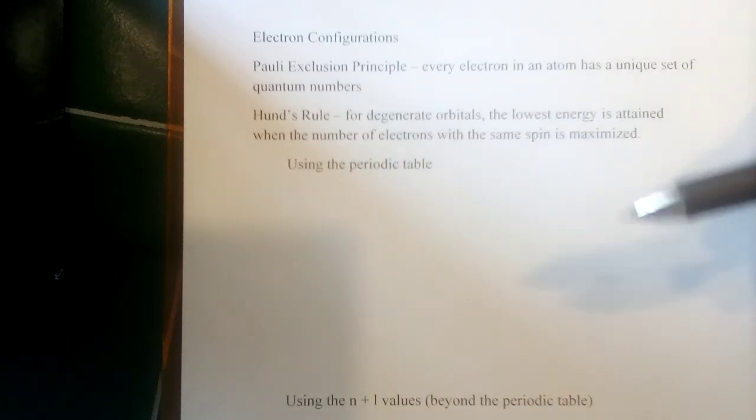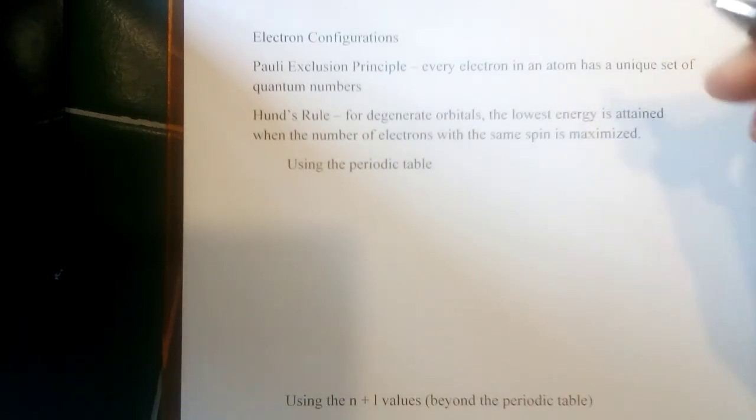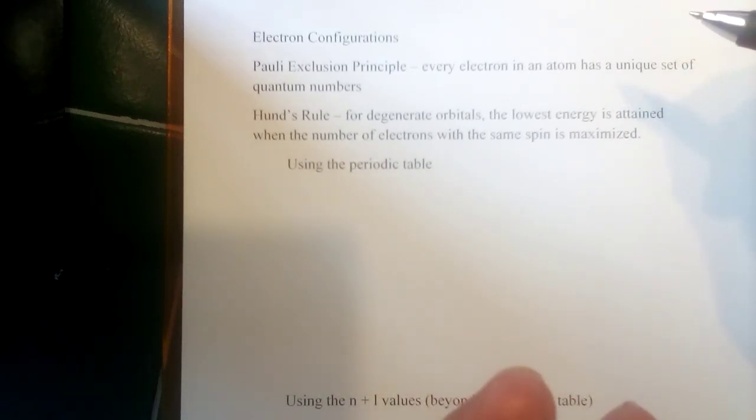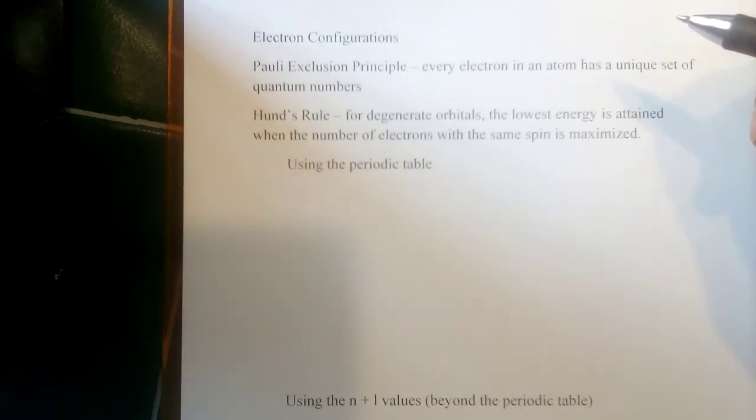So remember, the quantum numbers describe the energy level, the sublevel, the orbital, right, and then the spin. So since only 2 electrons can be in each orbital, right, if the first 3 numbers are the same, those electrons live in the same orbital, but each of those electrons would have to have a different spin value to be in the same place. Otherwise, the orbital is going to change, sublevel is going to change, or the energy level is going to change.